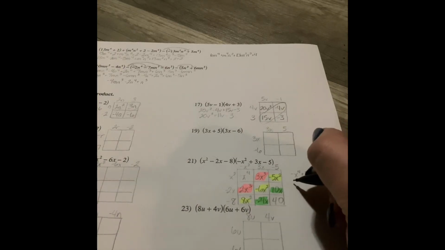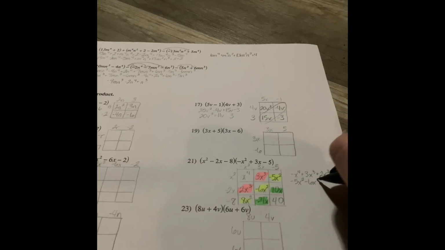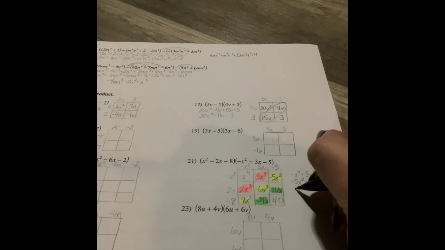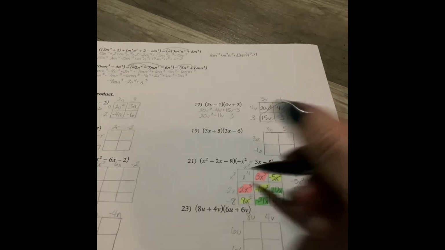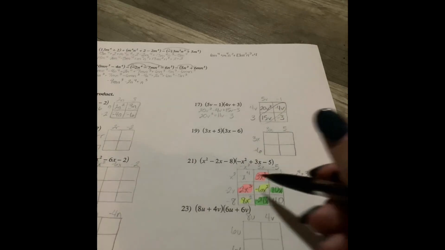And I don't have a lot of space because I drew it in kind of an awkward spot. So I'm going to come down and pop it over here. Negative 5x squared, 6x squared, 8x squared, 10x, negative 24x, and 40. Because there's 9 terms here, right? You had a 3 by 3 box, but you can combine.